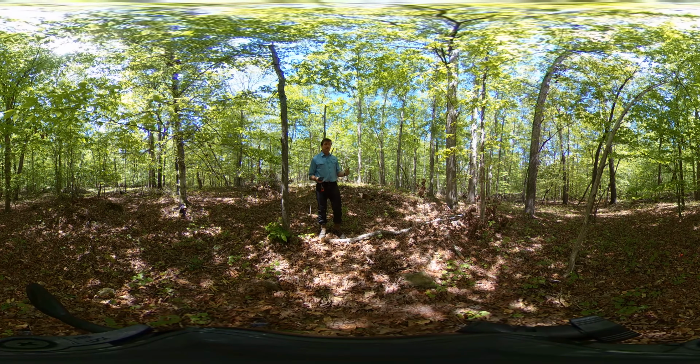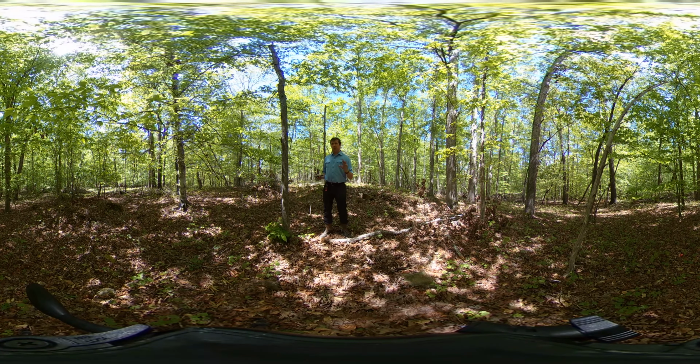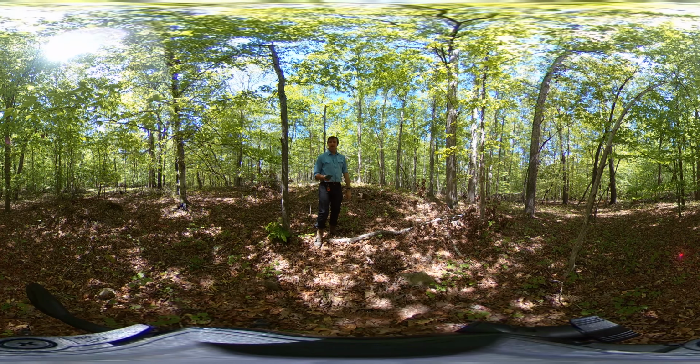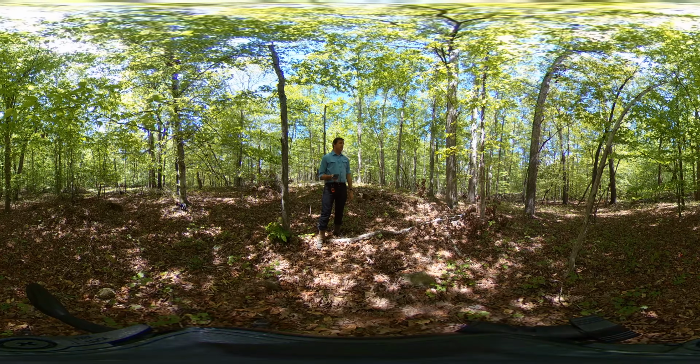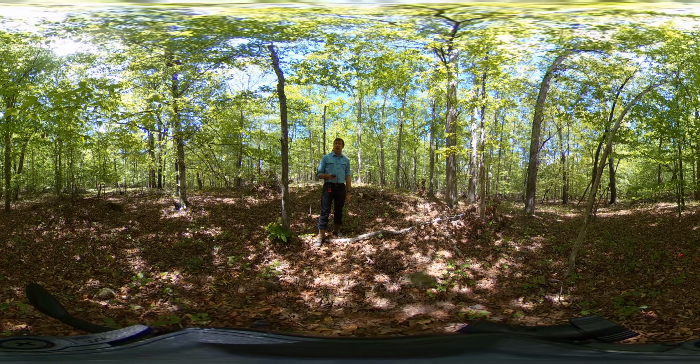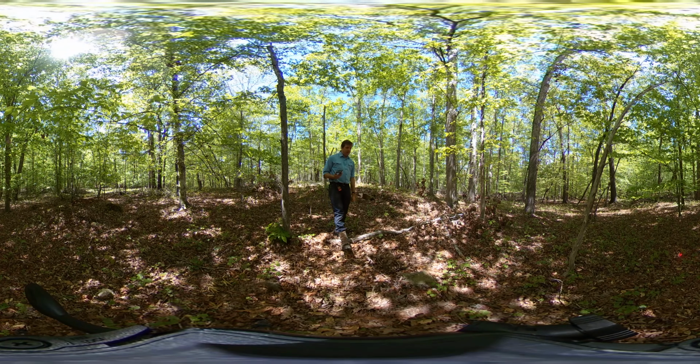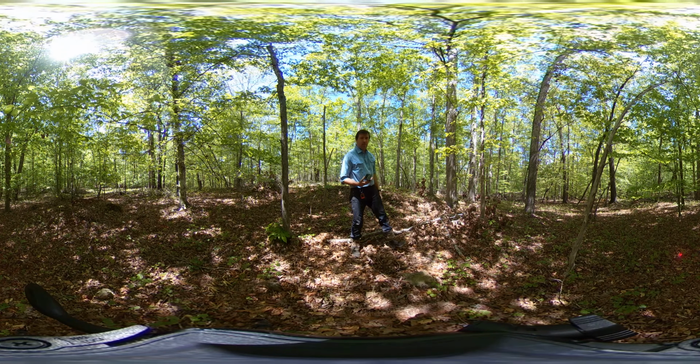So this is a 360 video, so feel free to look up, look down, look around, get a feel for what we have. But we have an overstory that's dominated primarily of upland oak species. We have eastern white oak, we have southern red oak, northern red oak, black oak, all sorts of different stuff out here. We also have a hickory component and a minor component of overstory yellow poplar.